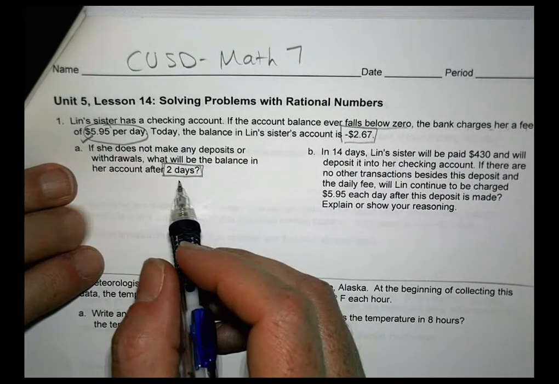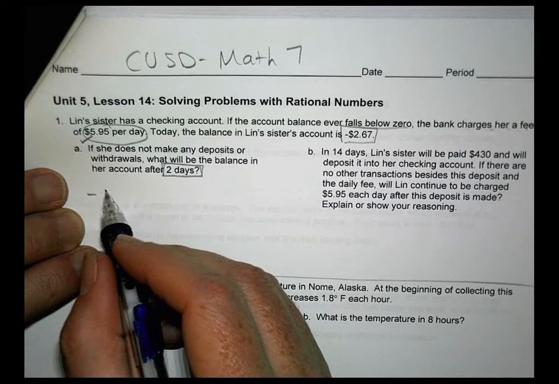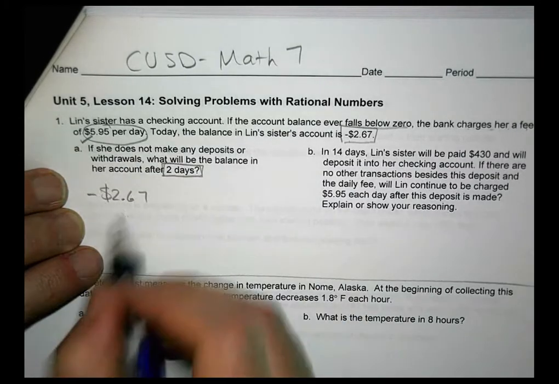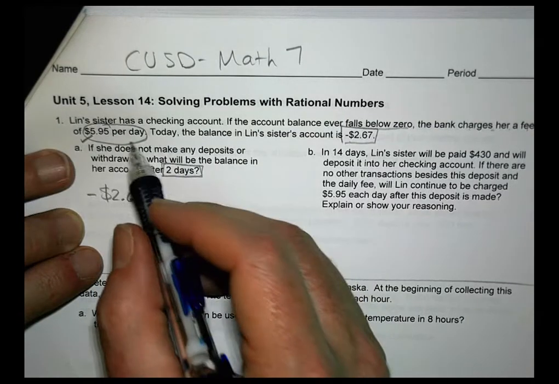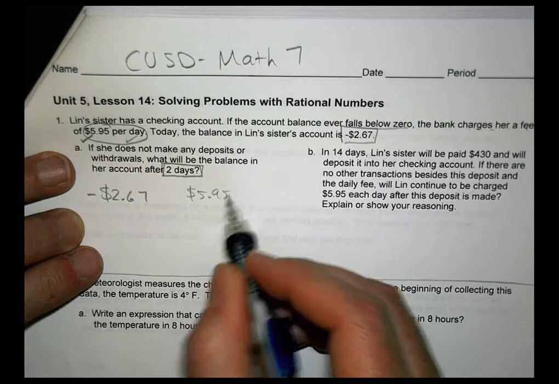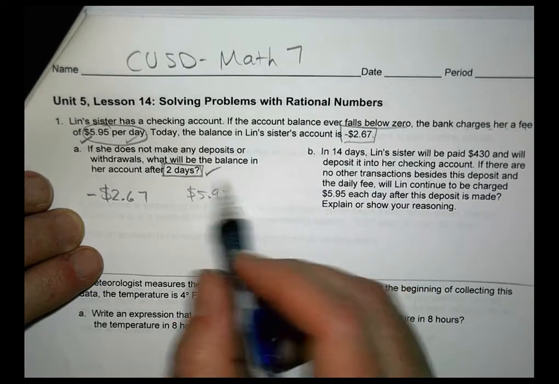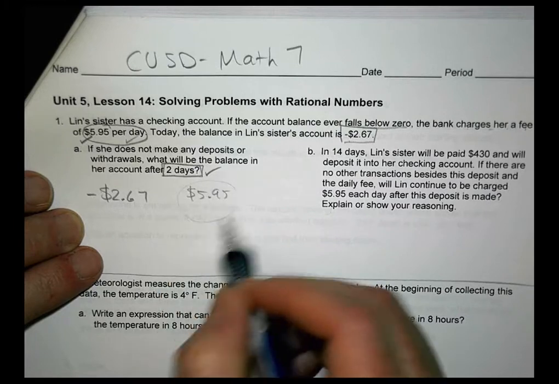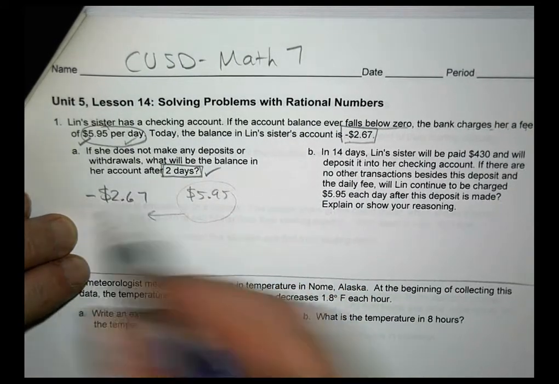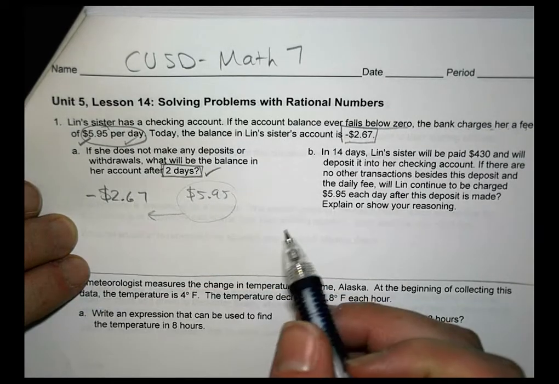Keep in mind when you're doing this, a couple things. You're starting at negative $267. That's where you're starting. Then we have this fee, the $5.95 a day, and that's happening for a total of 2 days. Whatever that ends up being for 2 days, we have to include that with this one. That's going to be two sets of negative numbers. We should get a pretty big amount.